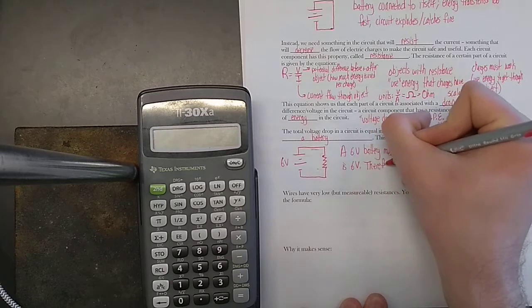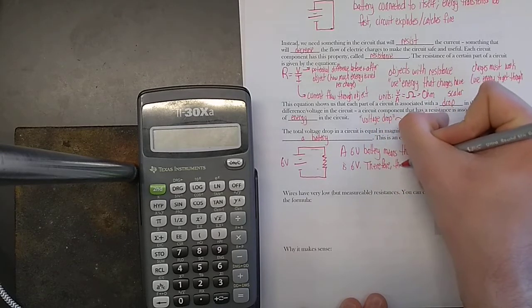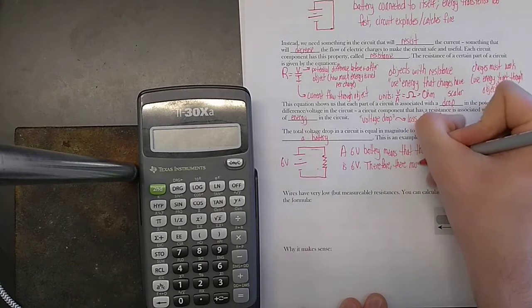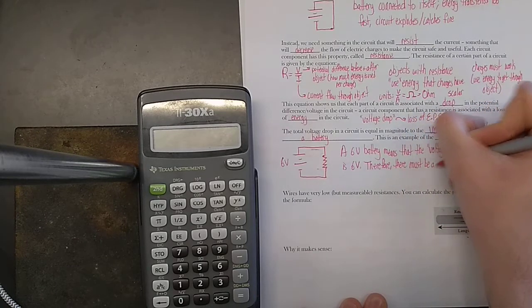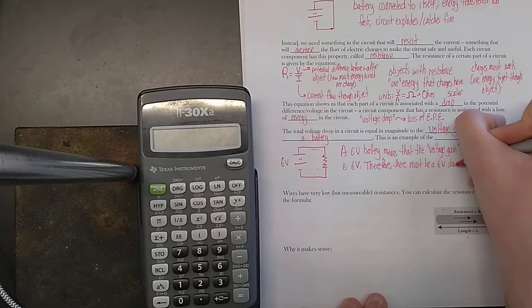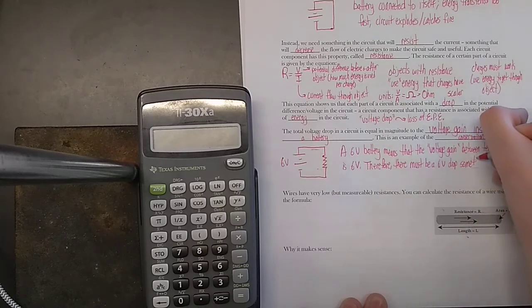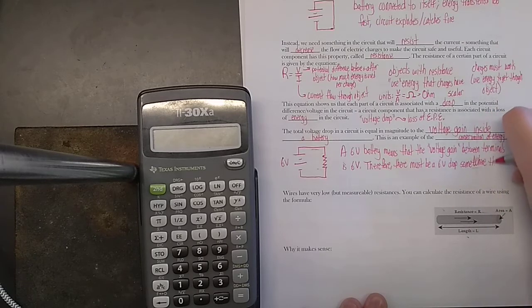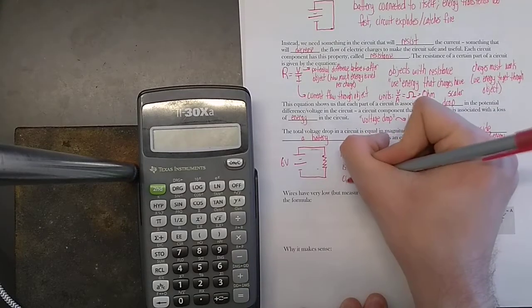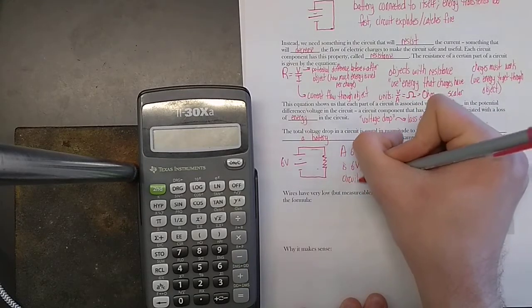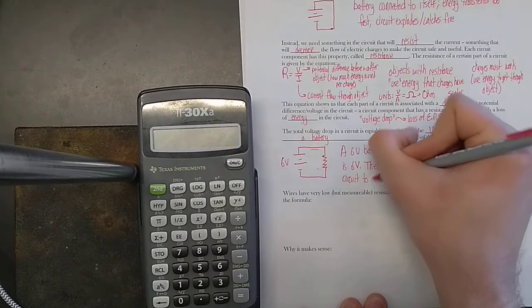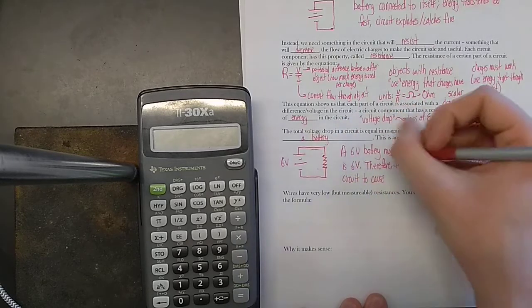Therefore, there must be a 6-volt drop somewhere throughout the circuit to allow this to happen.